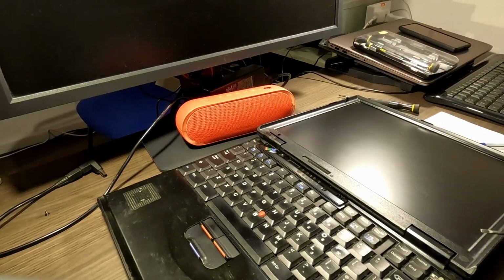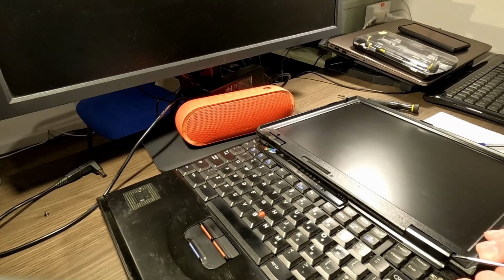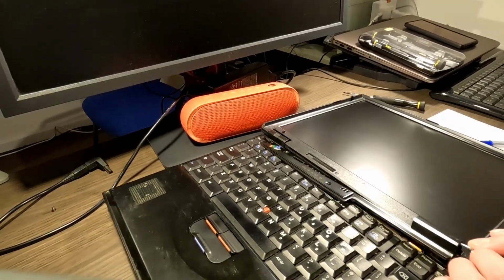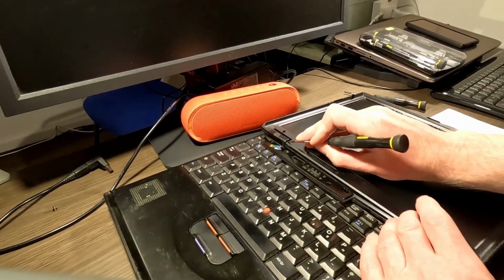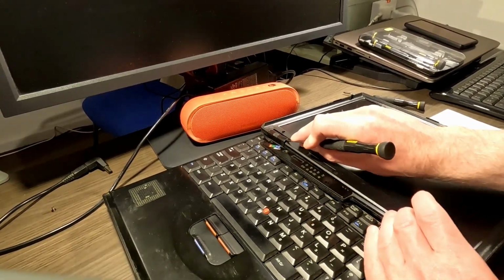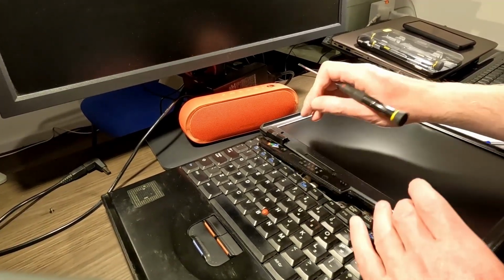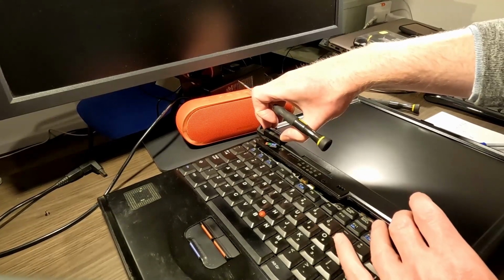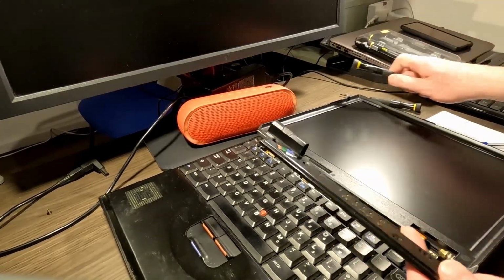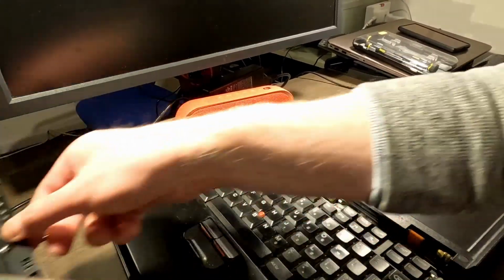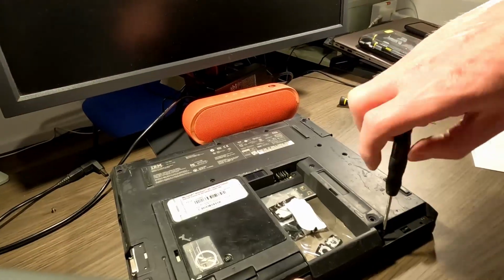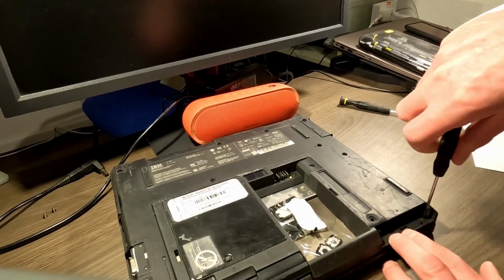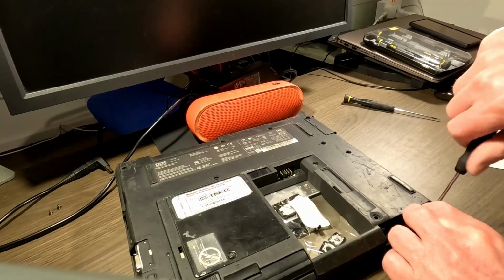I need to be very gentle with a flat bladed screwdriver. That's great. That's that section removed. The screws coming out so far are all the same size. I remember this.